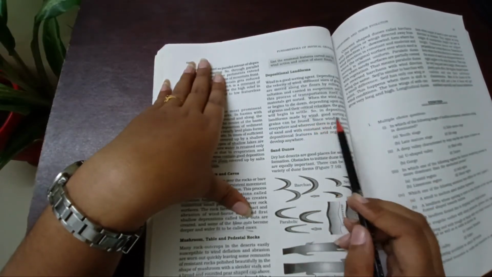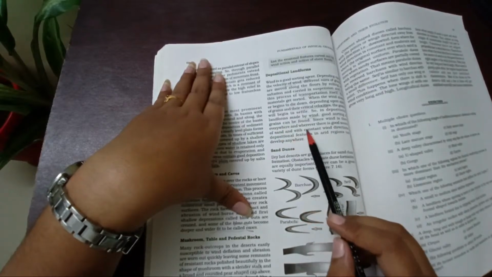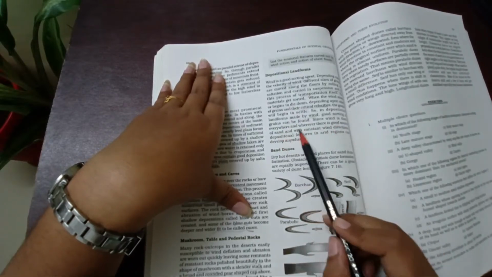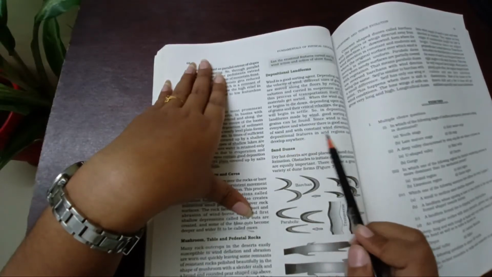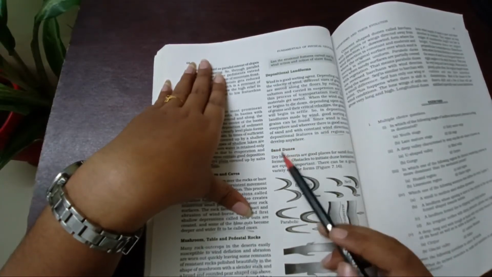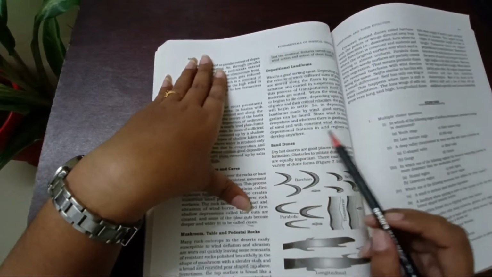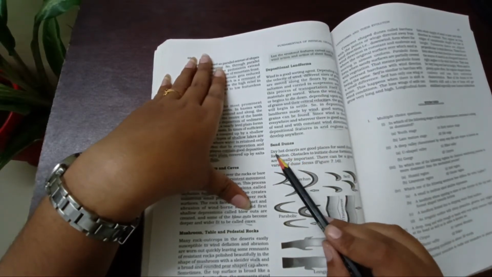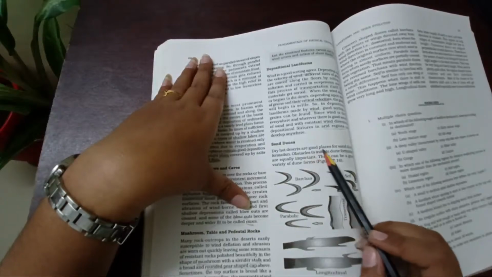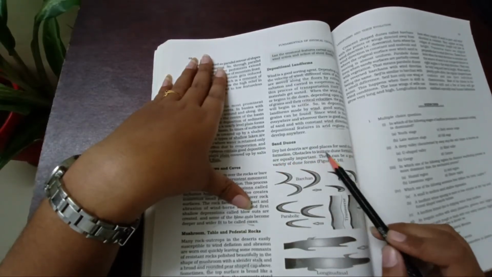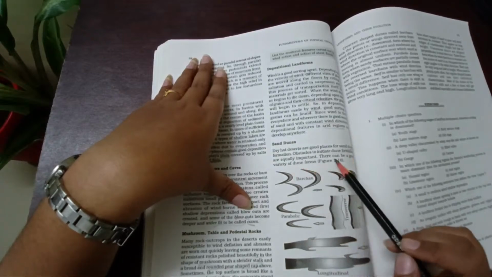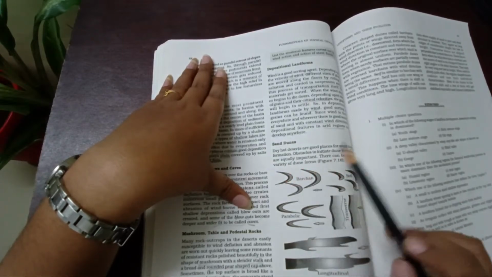Since wind is there everywhere, wherever there is a good source of sand and constant wind direction, depositional features in arid regions can develop anywhere. Sand dunes. Dry, hot deserts are good places for sand dune formation. Obstacles to initiate dune formation are equally important. There can be a great variety of dune forms.